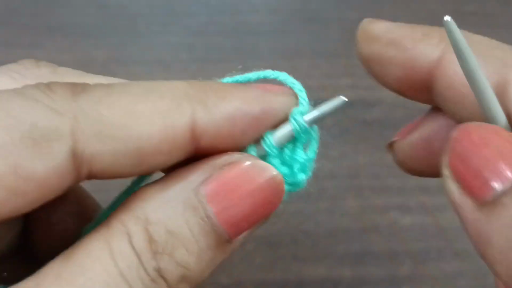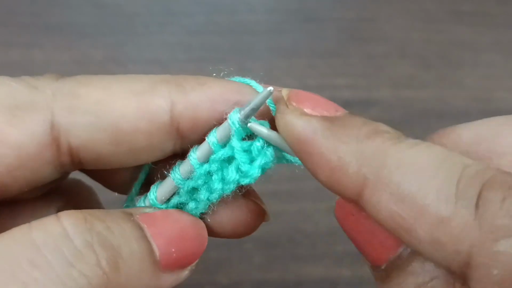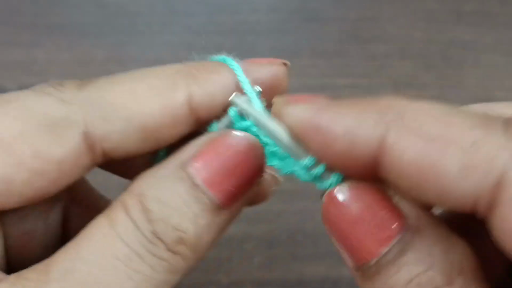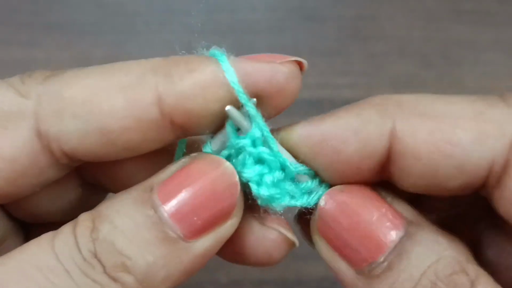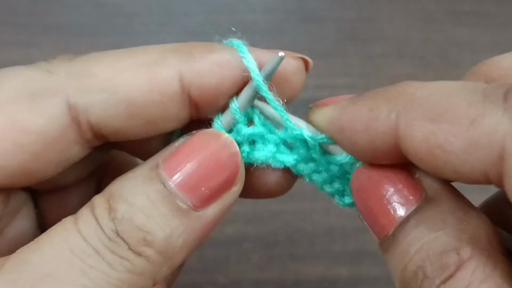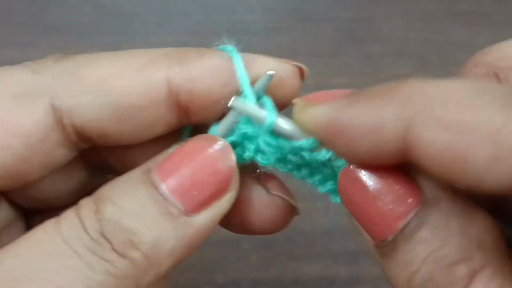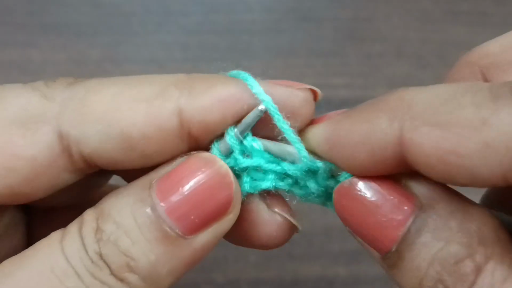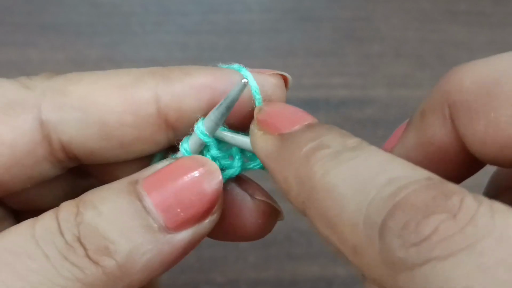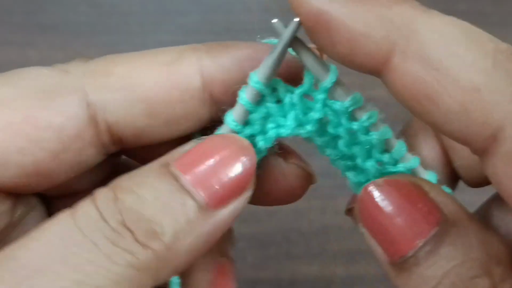Third row, right side row, slip edge. From here we start our repeat pattern. Knit 1, yarn in front, purl 8, yarn in back, knit 1. That's a repeat. Again we repeat this pattern.